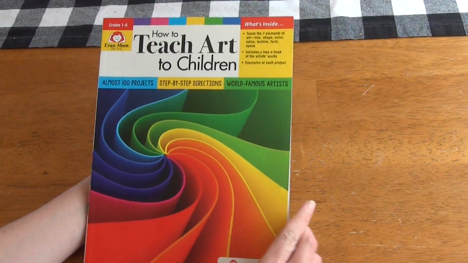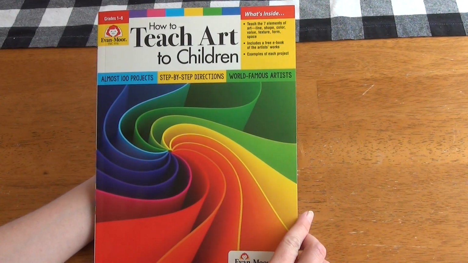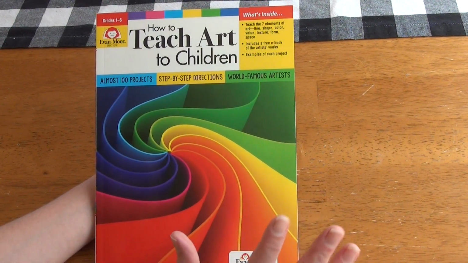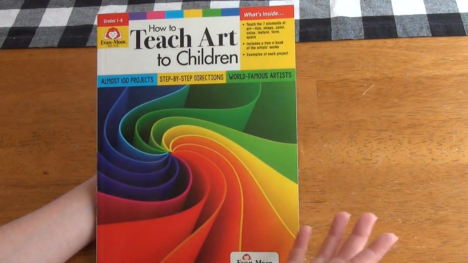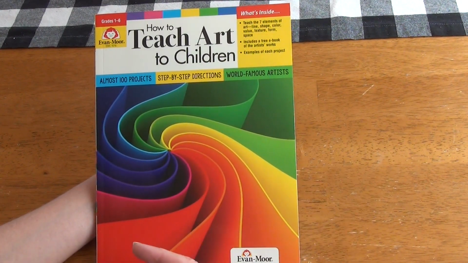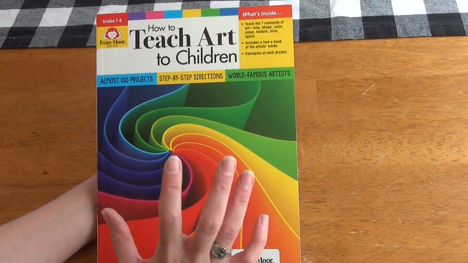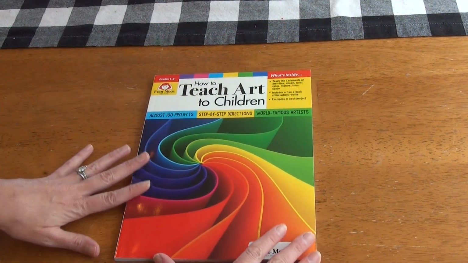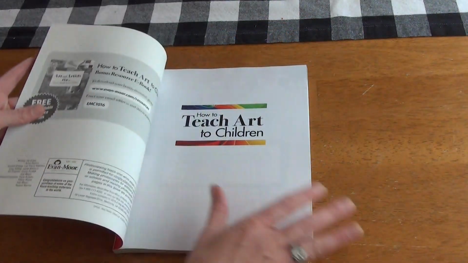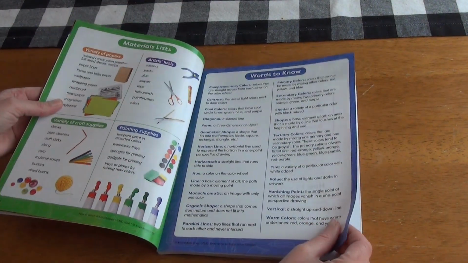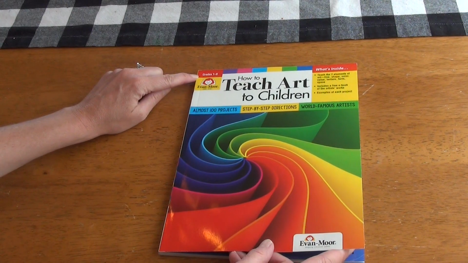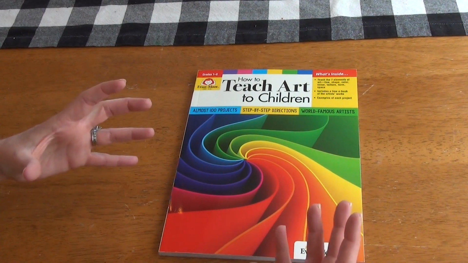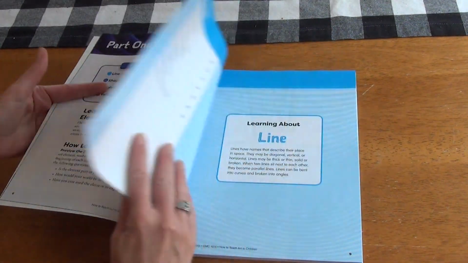All right, so the first thing that I picked up here is Evan Moore, How to Teach Art to Children. This introduces line, shape, color, value, texture, form, space, all of those things that actually start teaching art. Evan Moore is new to me, but I have ended up picking up quite a few Evan Moore books for our second grade year. I thought this would be a good one to start off with. It is for grades 1 through 6, so this could really take care of art as a family subject if you wanted to, if it was something that you haven't really started.